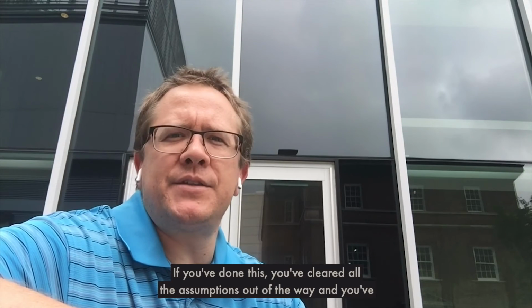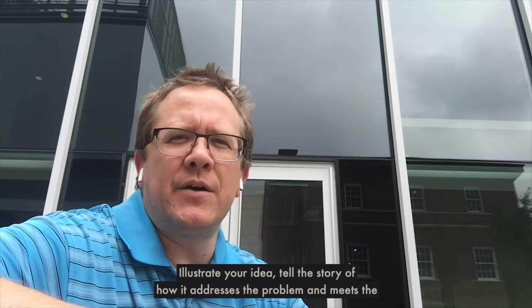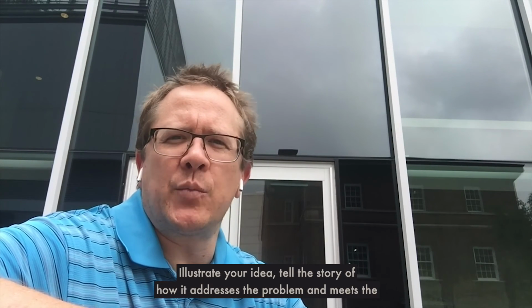If you've done this, you've cleared all the assumptions out of the way, and you've eliminated all the possible concepts, narrowed it down to just one, walk into your presentation with the best and only solution to the problem. So illustrate your idea, tell the story of how it addresses the problem and meets the client's goals, and the project will be a success.